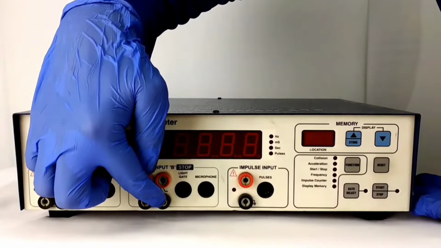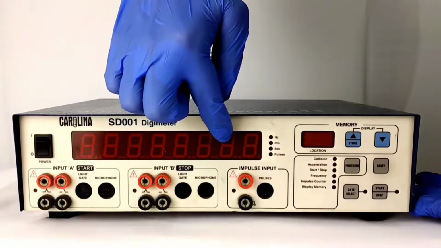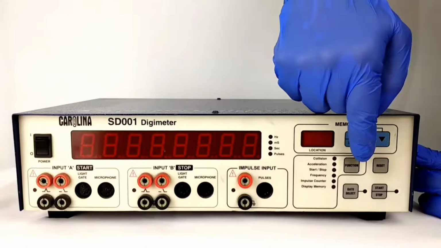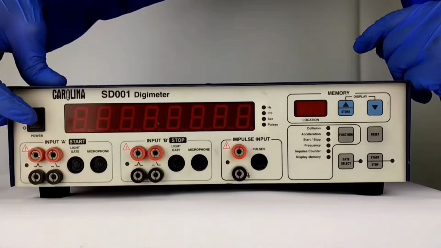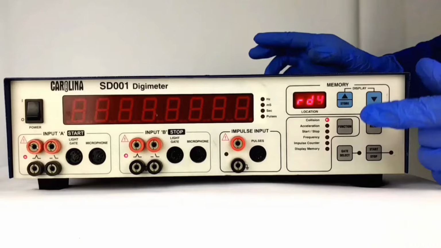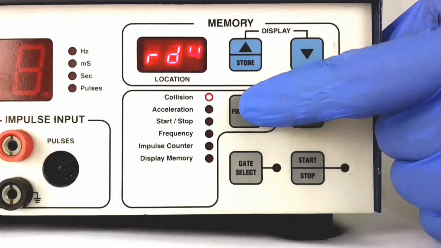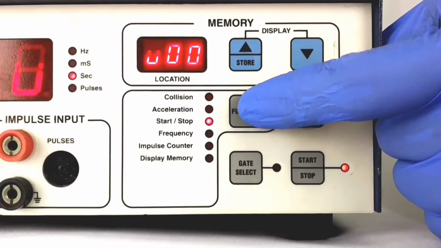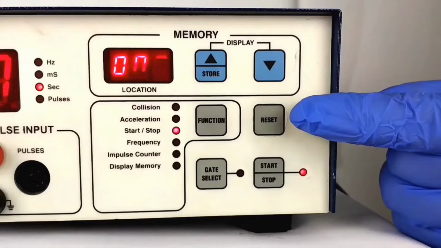We are going to use these two input jacks. Your reading will be displayed here. This is the function button. To start using the timer, we switch on the timer. Press the function button and go to start and stop. The reset button will reset the timer back to 0.